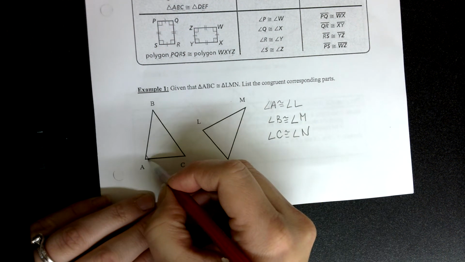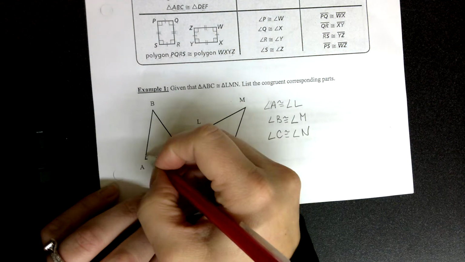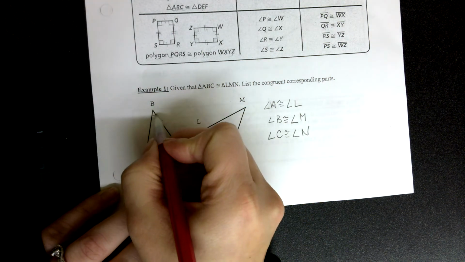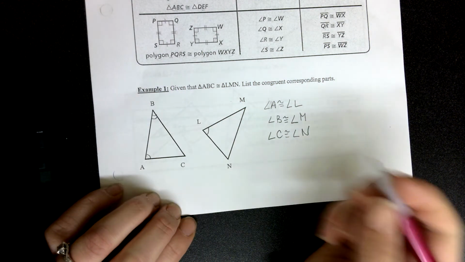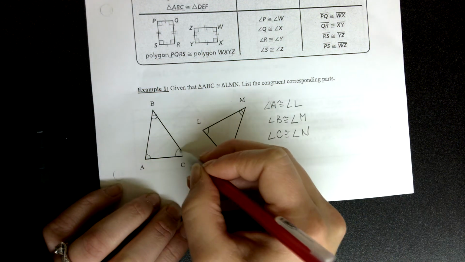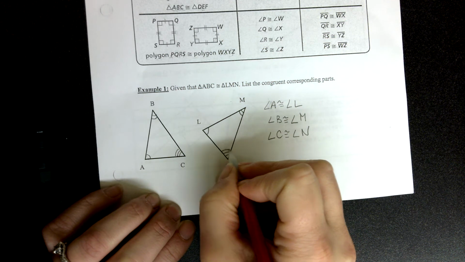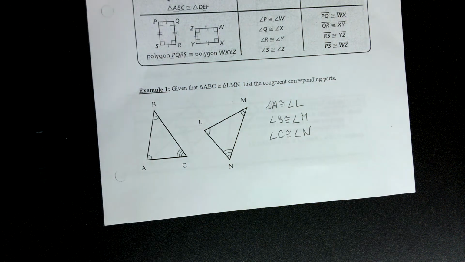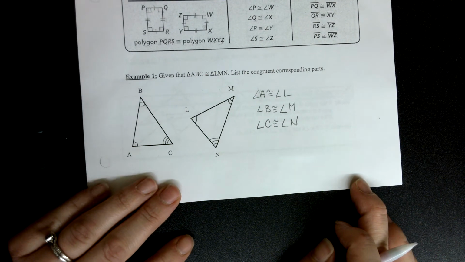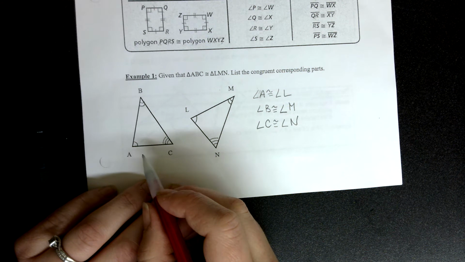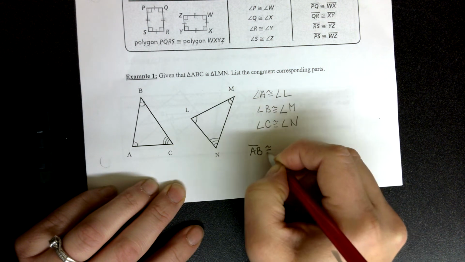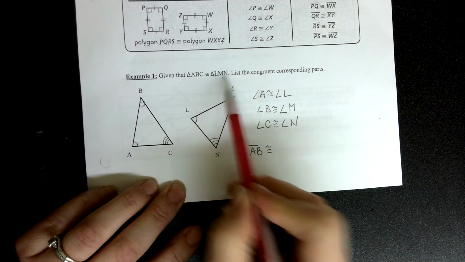Then we'll label that too. So we'll go angle A, a little wider. Angle A is congruent to angle L. So you use 1 the first time, then I'm going to use 2 for angle B, angle M, and then 3 for C, 3 for N. So we know this is congruent. And then from there we can do the sides. So we can say side AB is congruent to side LM.